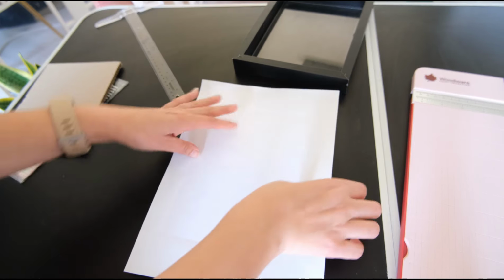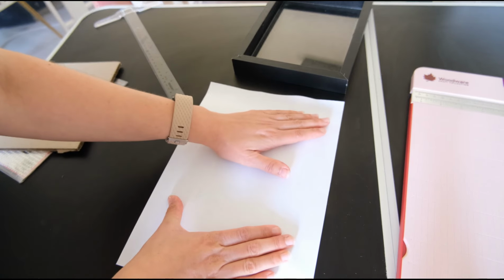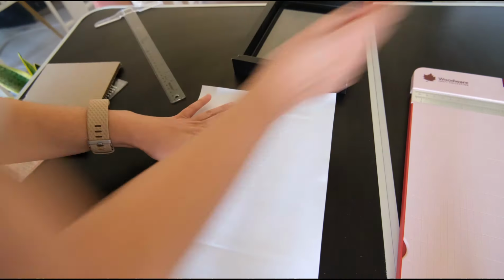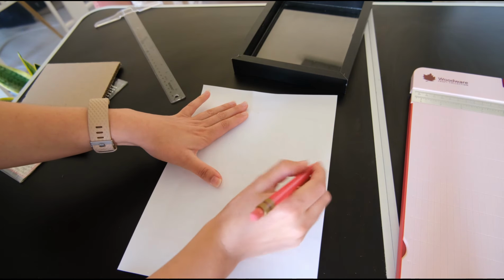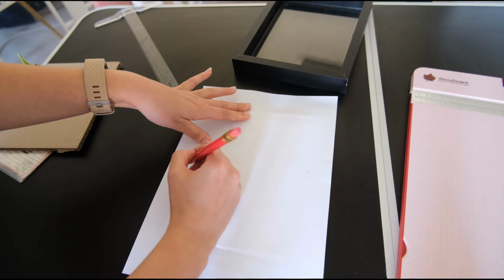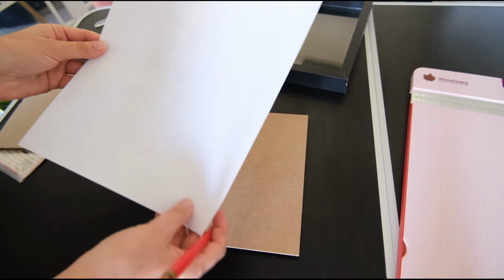So what I am doing is actually turning it over and marking it with a pencil as well, so that I've also got the crease line a little bit, as well as a bit more of a guide of where I need to trim down on the trimmer.